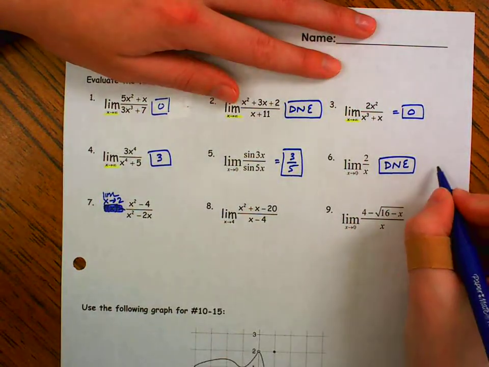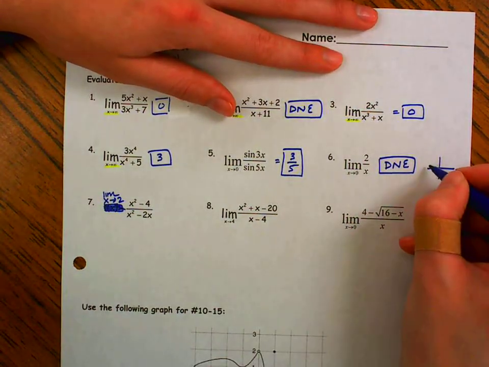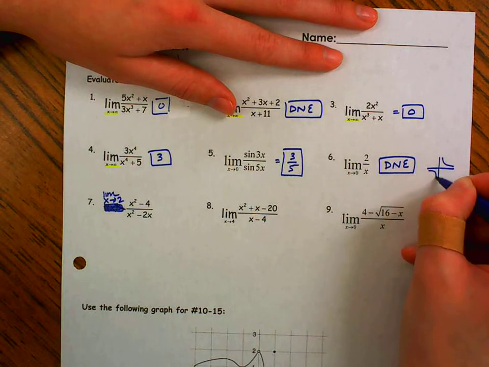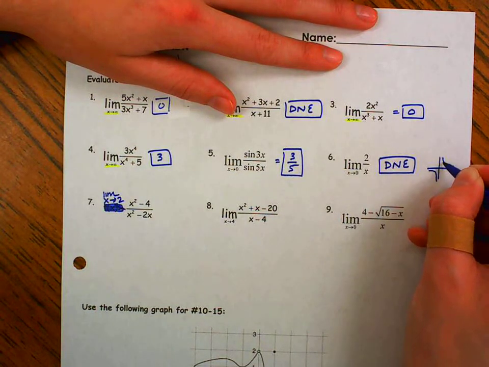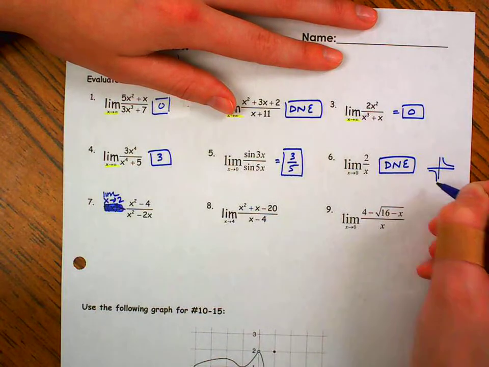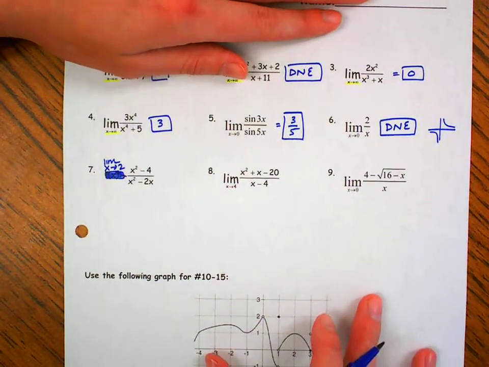If I were to actually draw a picture of this graph, it would look something like this. So you'll notice that the limit from the right for 0 is infinity. The limit from the left is negative infinity, so it makes sense that the limit doesn't exist.